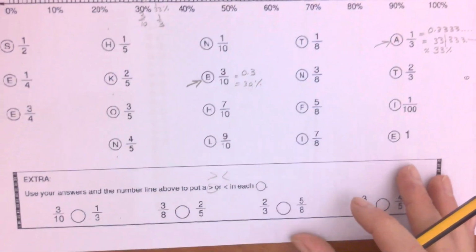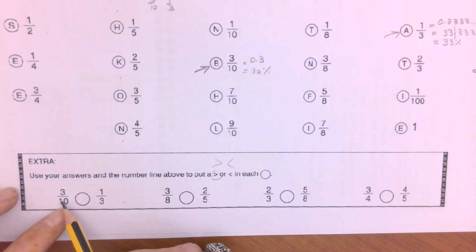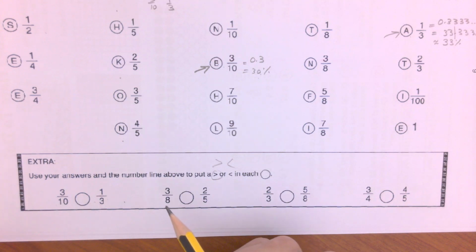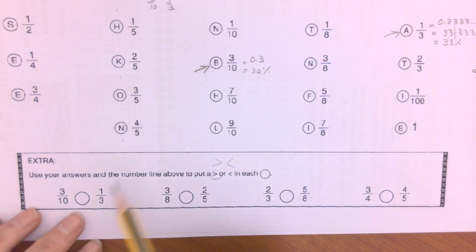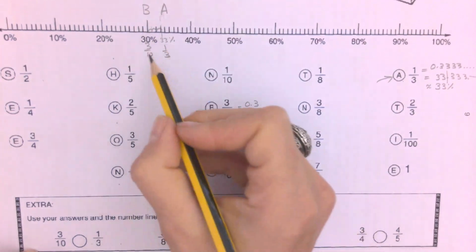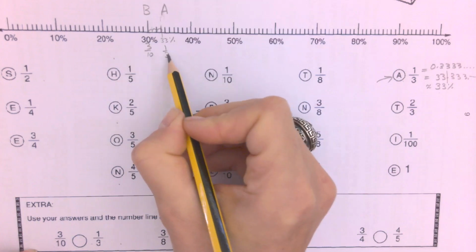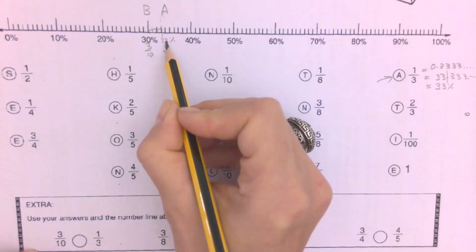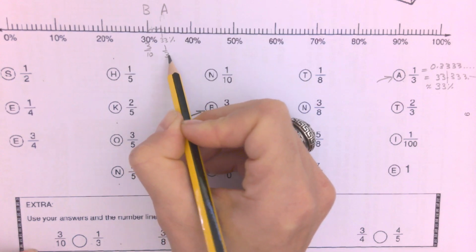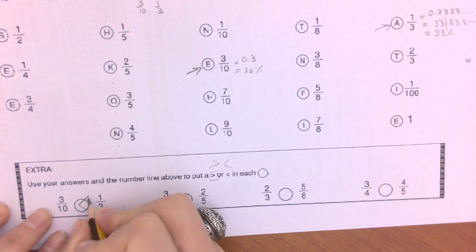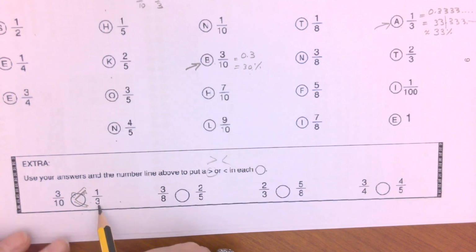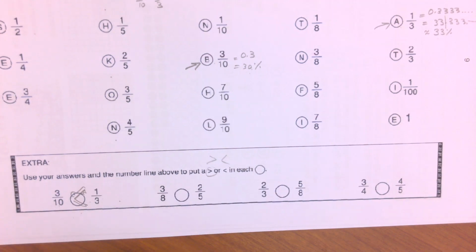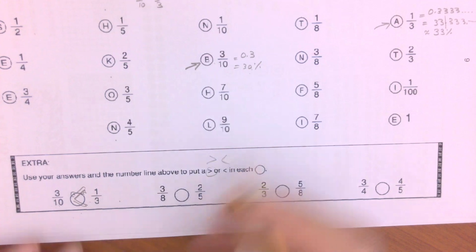So now I'm going to look here. And if I look at these, I say, which one's bigger? Which one's greater? Which one's less than? You can't tell just by looking at the numbers. You change it to a decimal or you change it to a percent. But if we look up here, 3 over 10 was the same as 30%, and 1 over 3 was 33%. So you can see 33% is bigger. So 1 over 3 is bigger. So we have to make the sign like this, because that's like the alligator's hungry. The crocodile, he eats the bigger one. So 1 over 3 is bigger than 3 over 10. Okay. Shall we do another one?